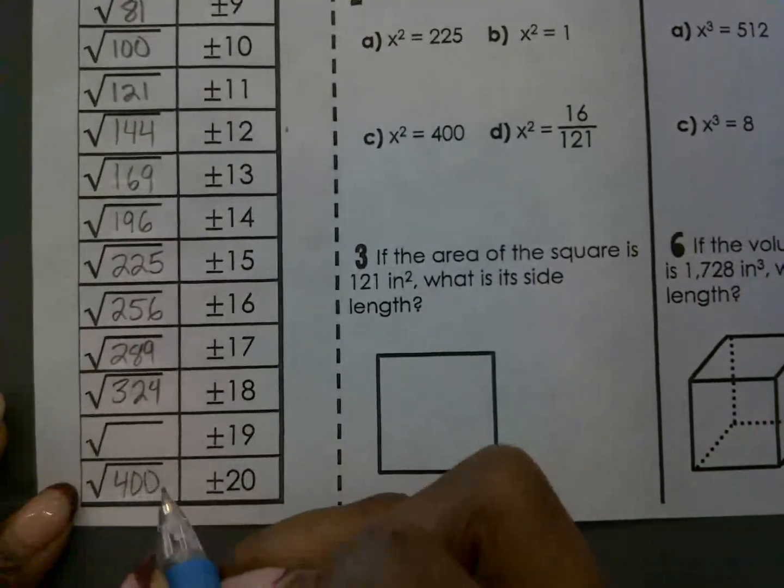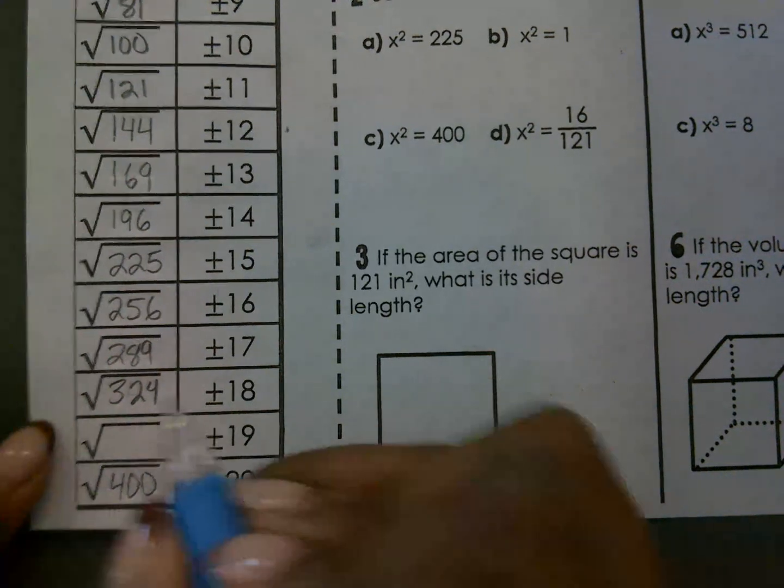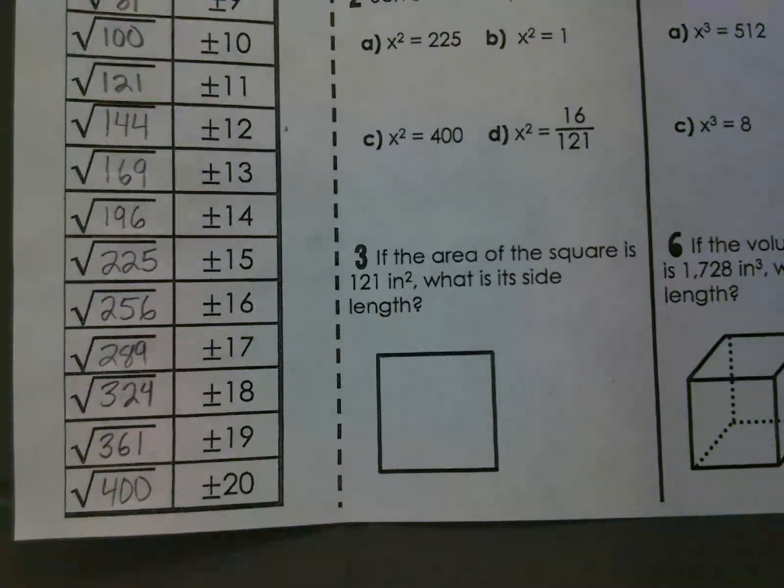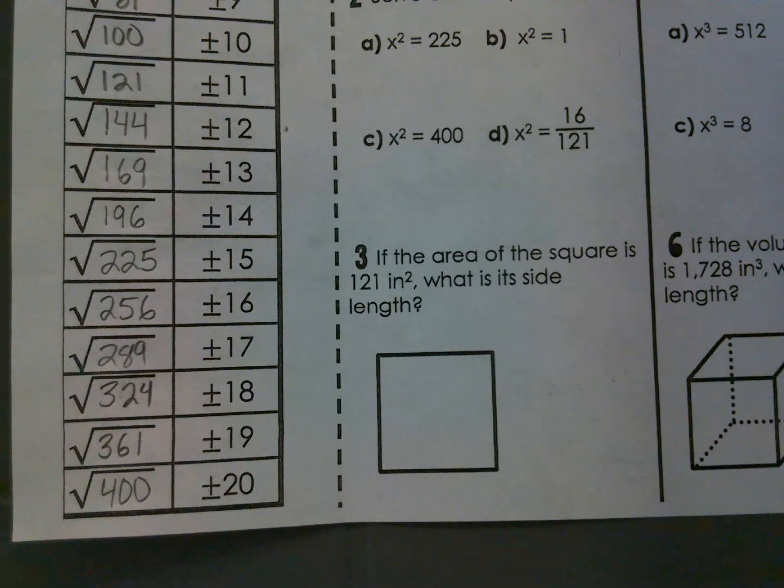And then the 19 is 361. Good job. Remember, these are the ones that we wrote down Friday that I need for you to know by heart. These are the ones most frequently used.